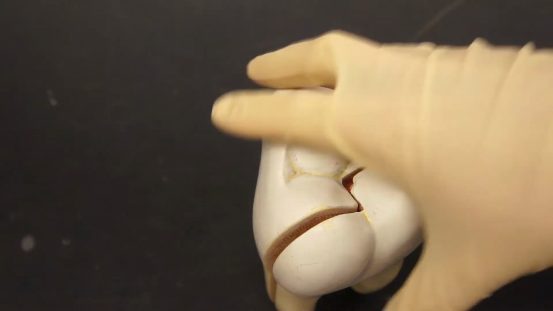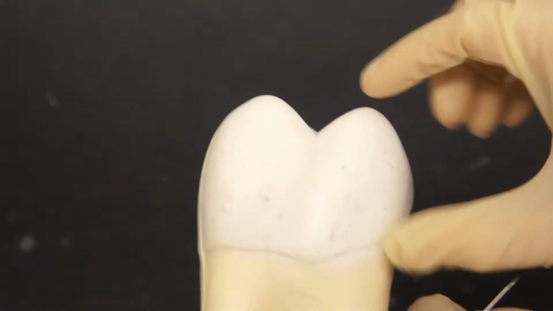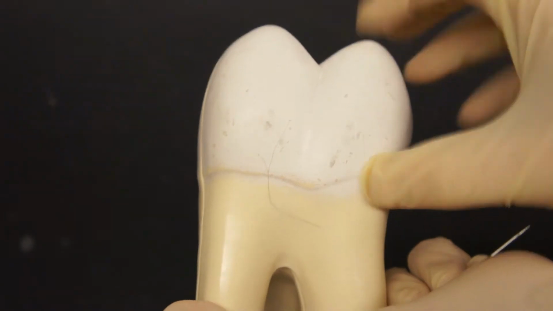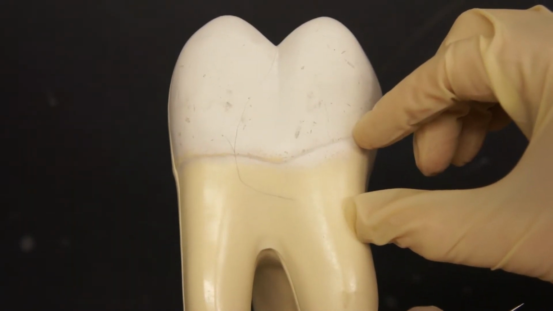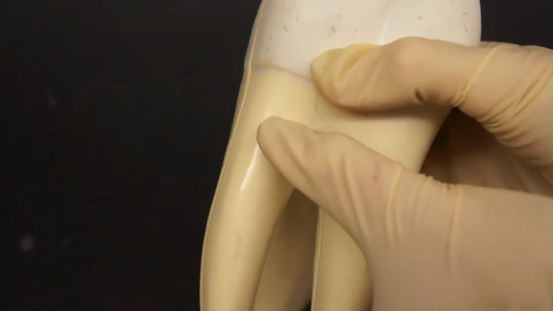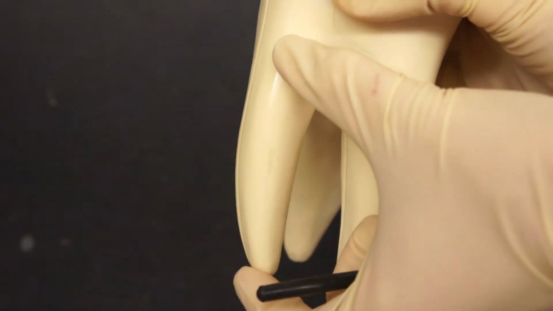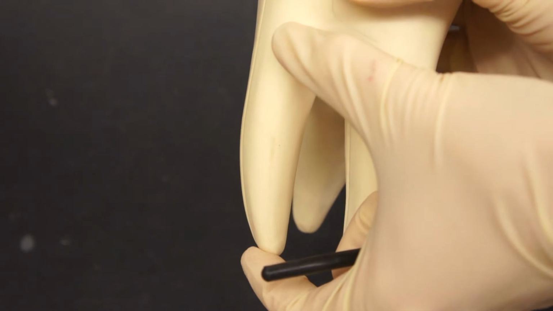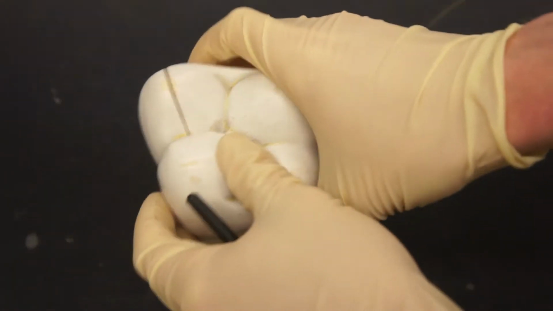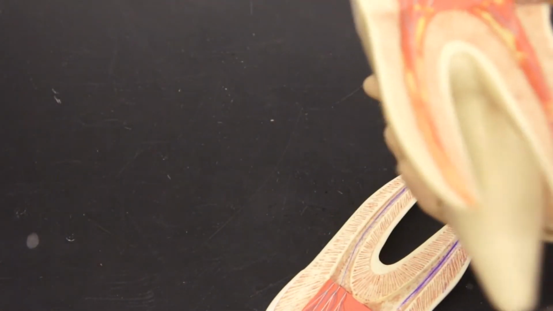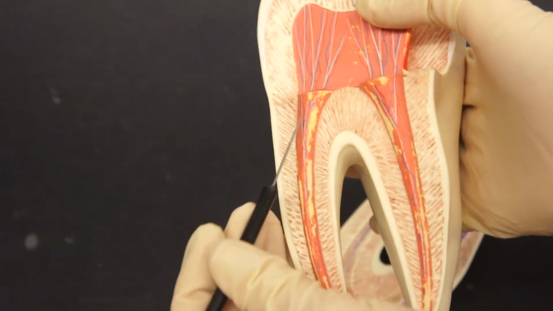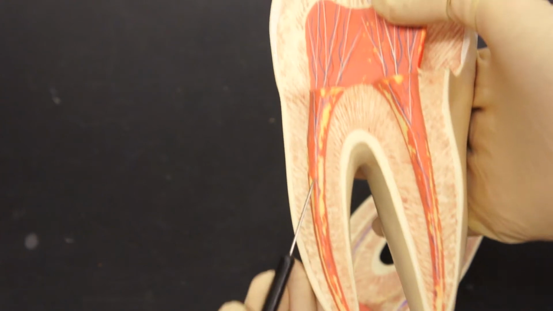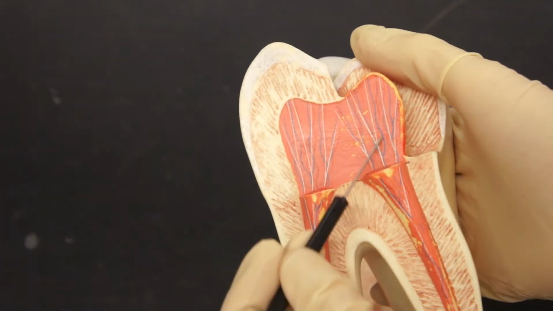Here we have a model of the tooth. The crown of the tooth is the region protruding from the gingivae. The neck of the tooth is the region surrounded by the gingival epithelium. And the root of the tooth is the region below the surface of the gingivae. Opening up the tooth, we can see the apical foramen where vessels and nerves come through, and they pass through the root canal up into the pulp cavity.